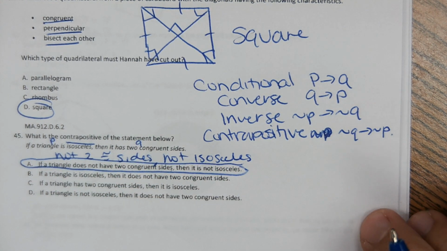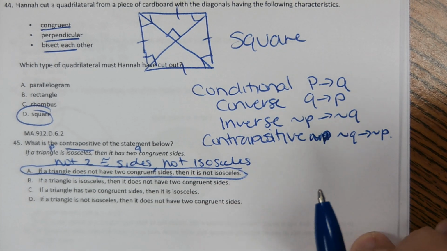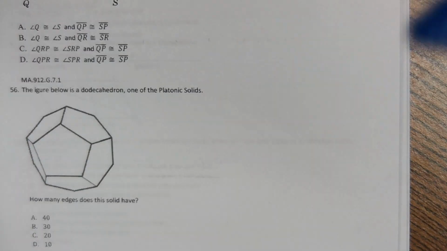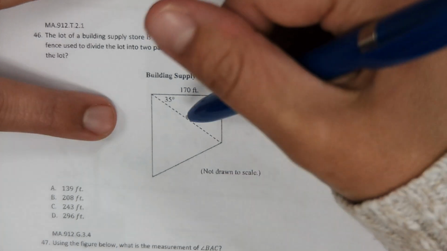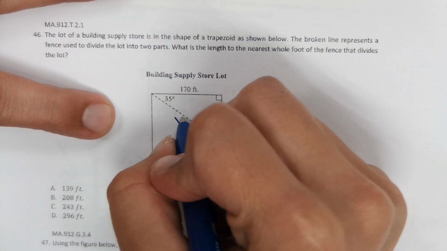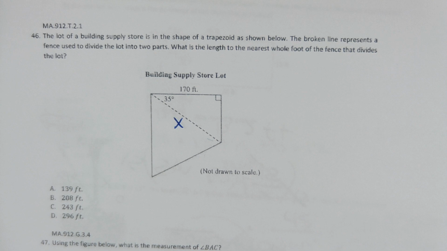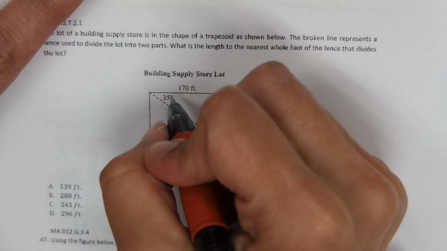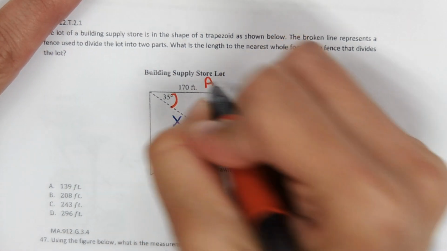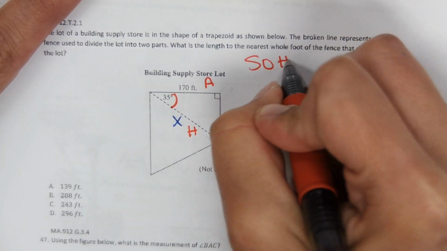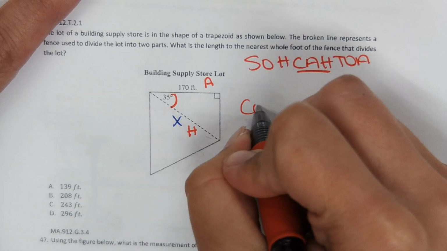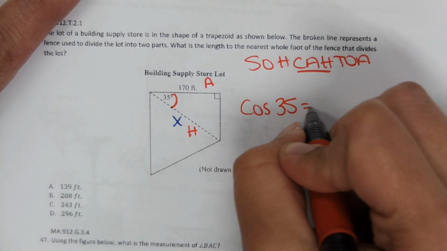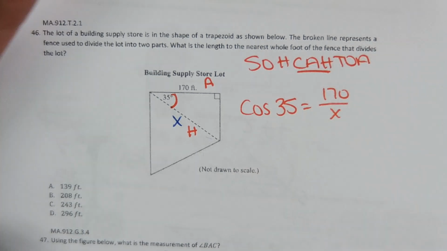Thank you, Philip. Okay, next question, 46. Number 46, you have this trapezoid. It wants to know the length of this dotted line right here, so this will be x that we're trying to solve for. We're going to use trigonometry. So we have our angle here, and then we have the adjacent side and the hypotenuse, and then SOHCAHTOA, adjacent and the hypotenuse, we're going to use cosine. So cosine of 35 equals adjacent over hypotenuse.